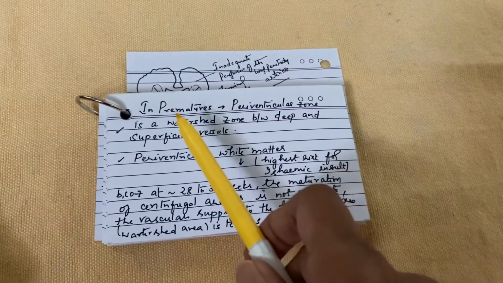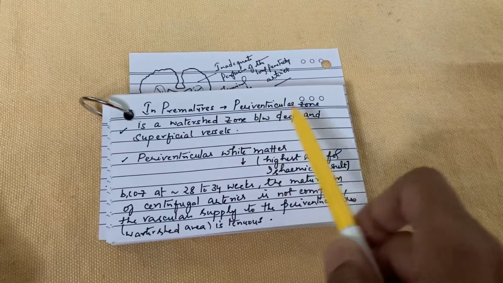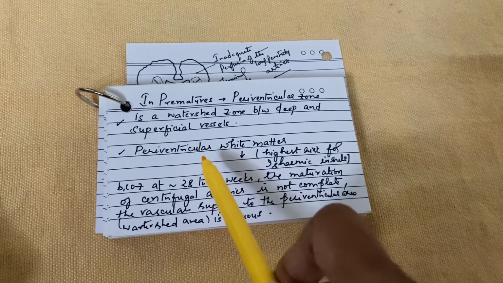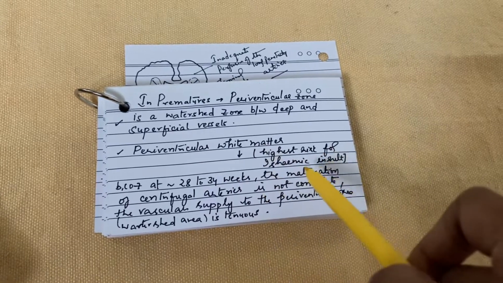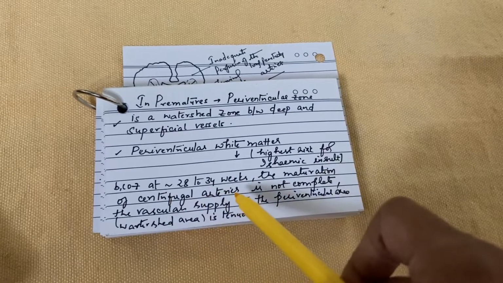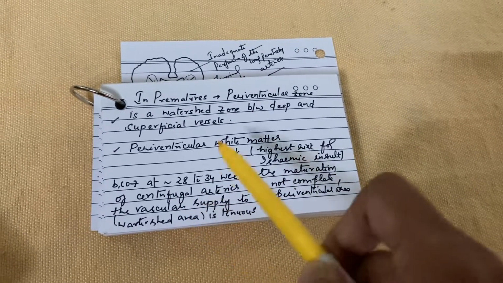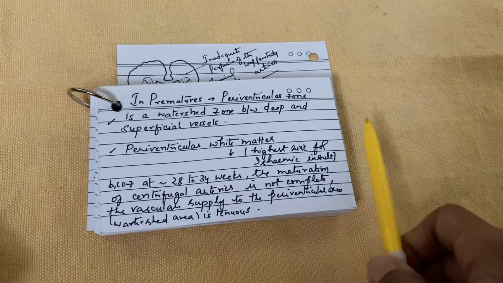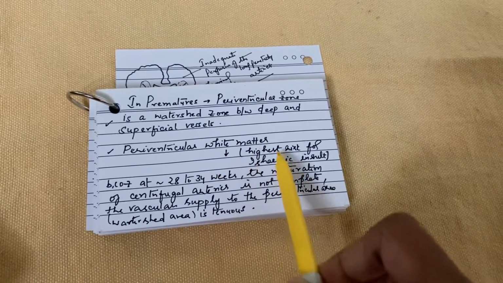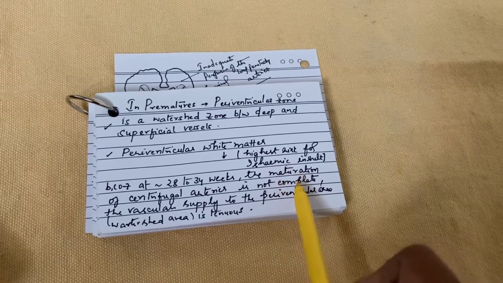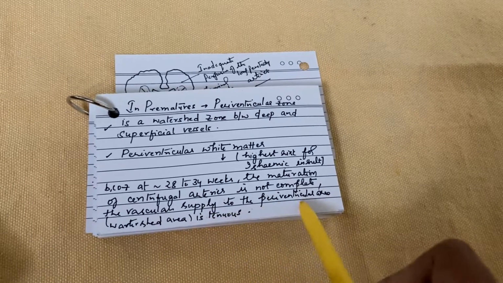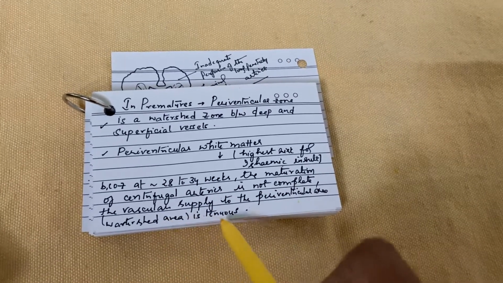In premature babies, the periventricular zone is a watershed zone between deep and superficial vessels. The periventricular white area is at high risk for ischemic insult, because at 28 to 34 weeks, the maturation of the centrifugal arteries is not complete, and the vascular supply to the periventricular area is tenuous.